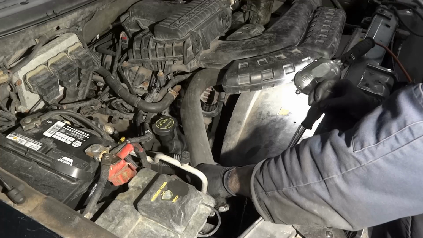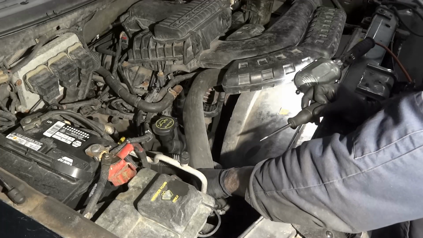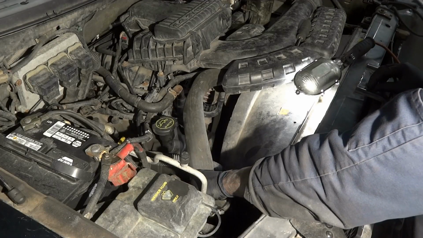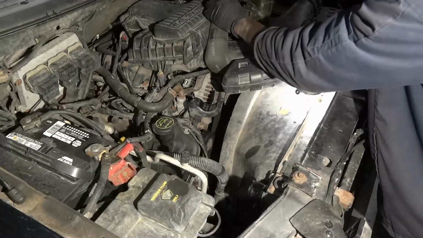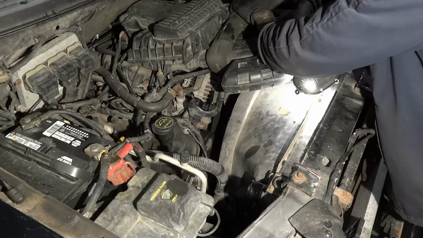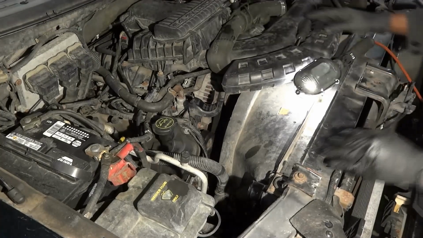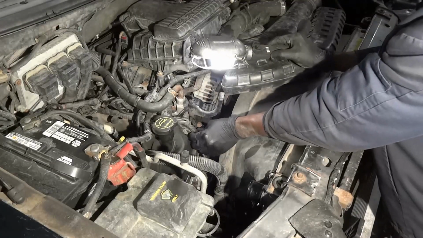Now I do have a drain container under the vehicle, so all this coolant that's leaking out is going into the drain container. Okay, so now we're just gonna push this hose up here. Alright, so we got the hose out of the way. So here is our wire.